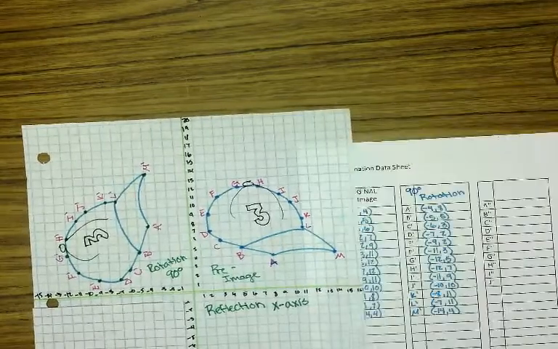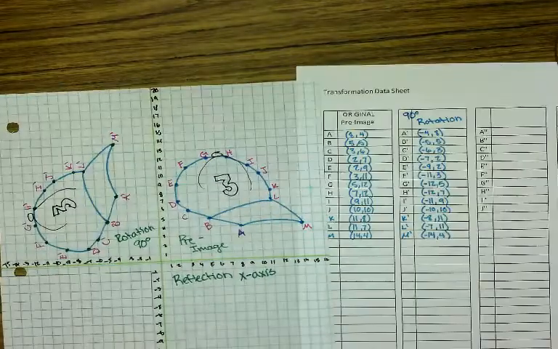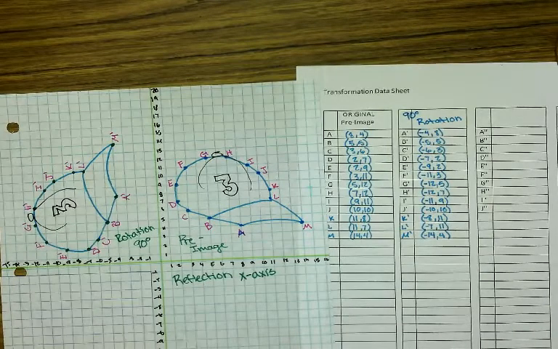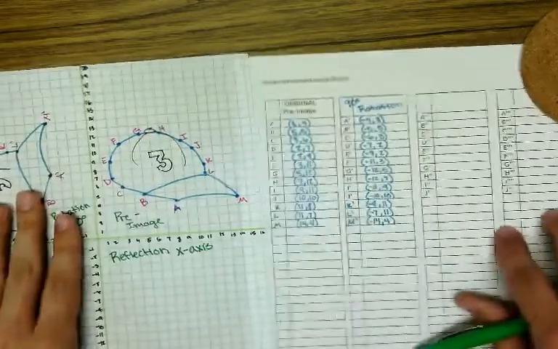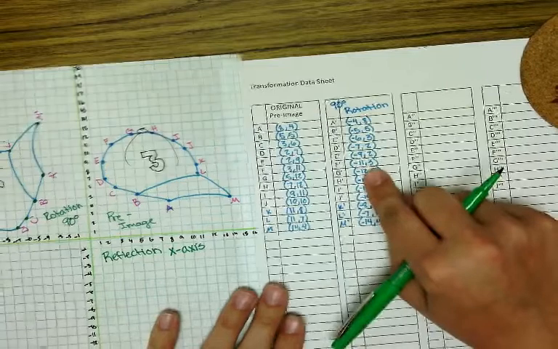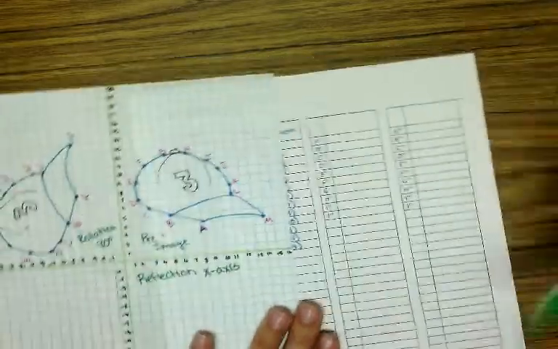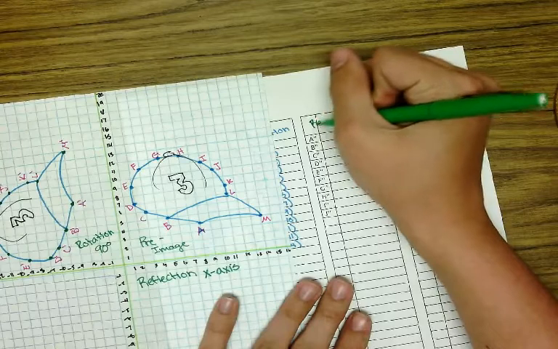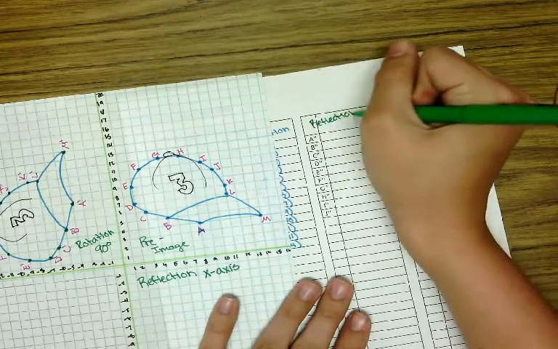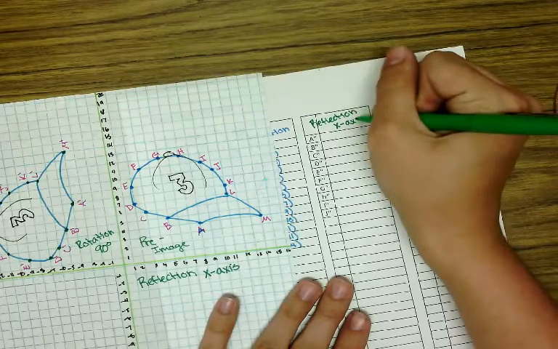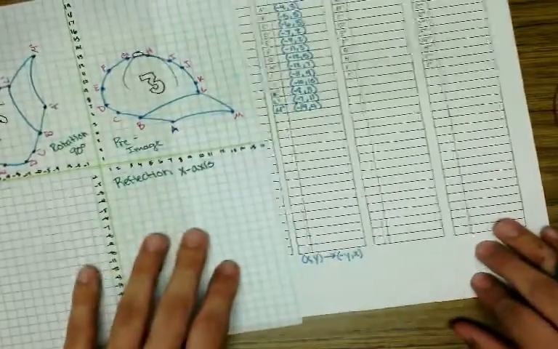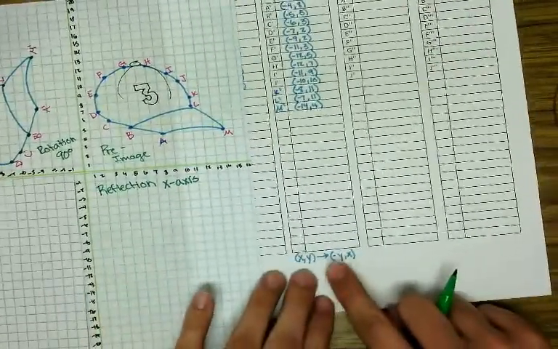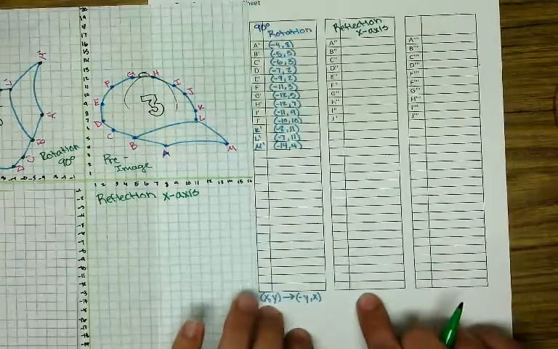All right, so let's work with this one first. If you did the 180, go ahead and skip along to where I start working on the 180-degree rotation. So, reflection over the x-axis. We have our pre-image labeled, we have our rotation labeled. In our third column, we are going to put reflection x-axis at the top, and at the bottom we are going to write our rule, just like we did with rotation. Now we have to write our rule for reflection.